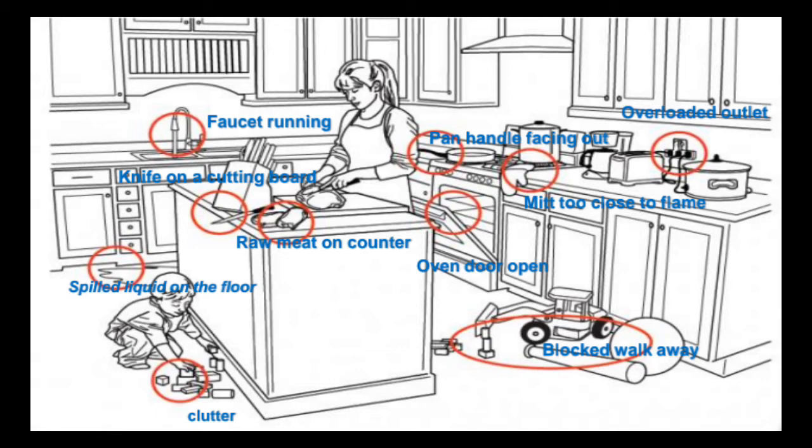Okay, another, spilled liquid on the floor. Yes, pwede tayong mag-slip. Clutter. By the way, class, what do you mean by the word clutter? Yes, yung mga mess, yung mga medyo makalat on the floor. Okay. Block walkway.